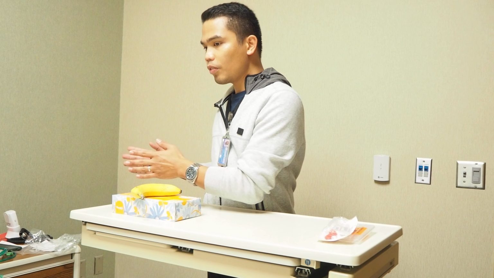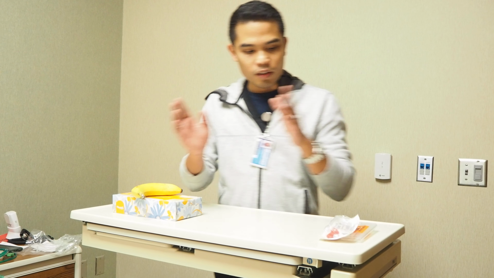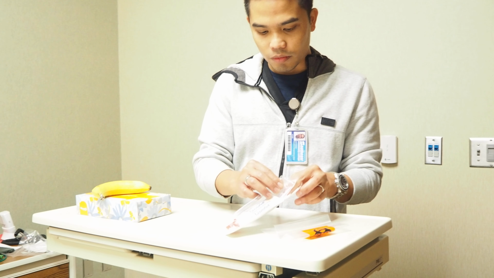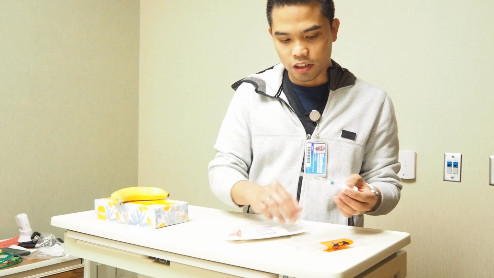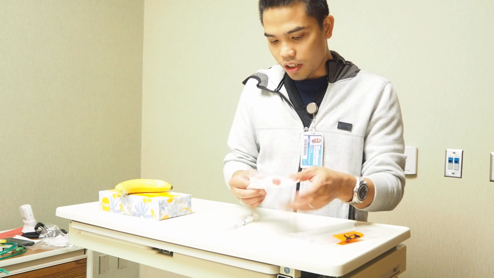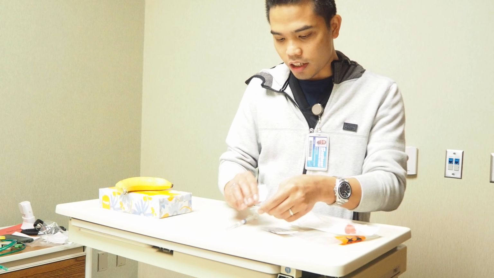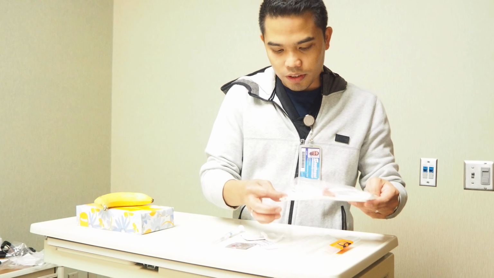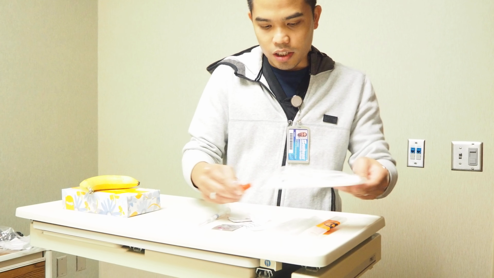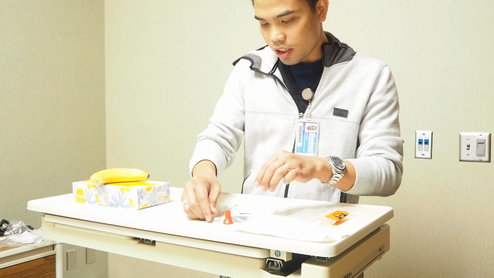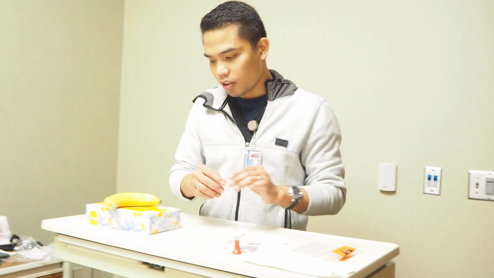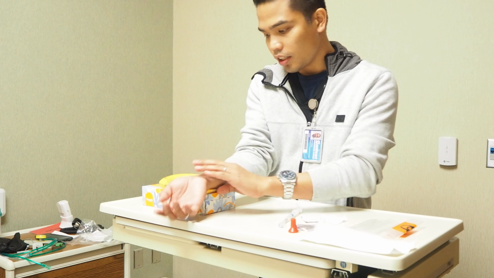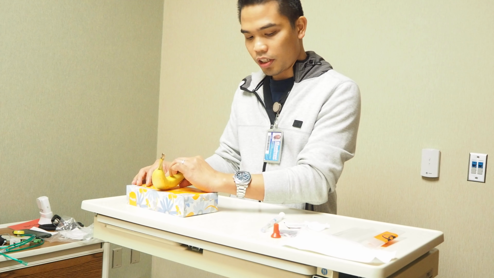Right after I do my modified Allen's test, I'm going to prepare the necessary equipment such as the ABG kit, checking if the necessary supplies are complete: the needle, the alcohol prep pad, the band-aid, the patient's label, the gauze, and even the cap and its stopper. I have to prepare all of this, and once I'm ready, I'm going to reassess again and position the patient's arm like this, and then palpate for the pulse in the radial artery.